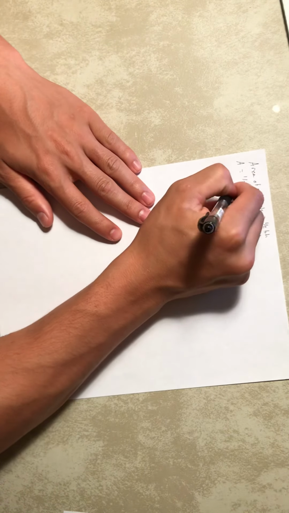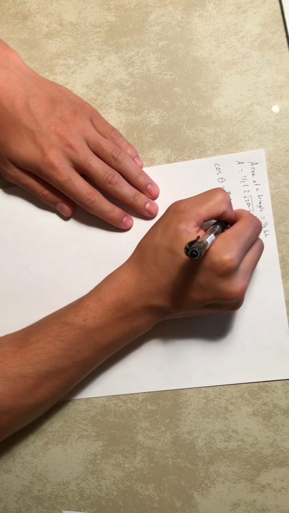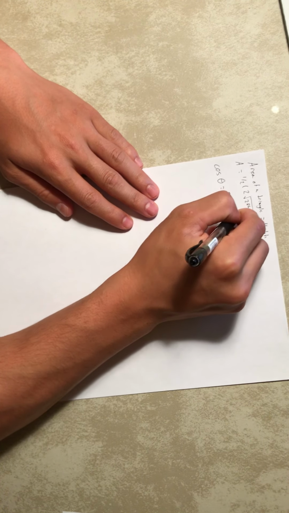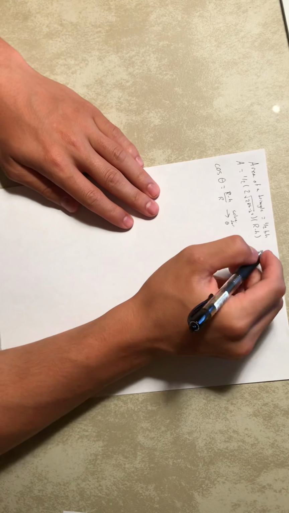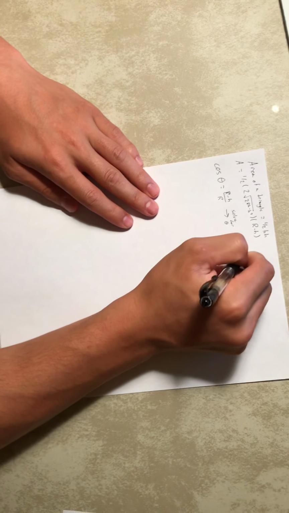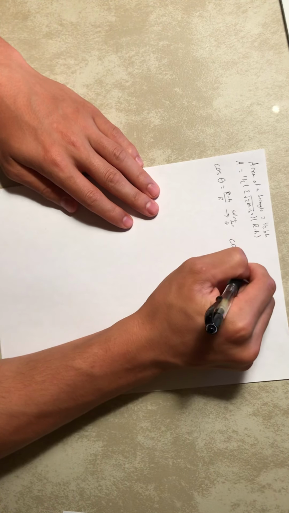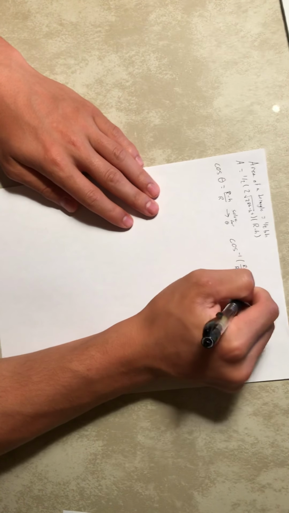That's how we got that. So the next step is we're going to solve for theta. And what that ends up looking like is arc cosine of r minus h all over r is equal to theta.